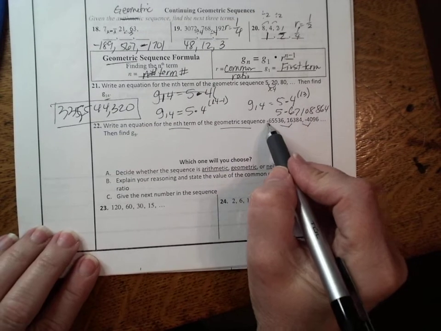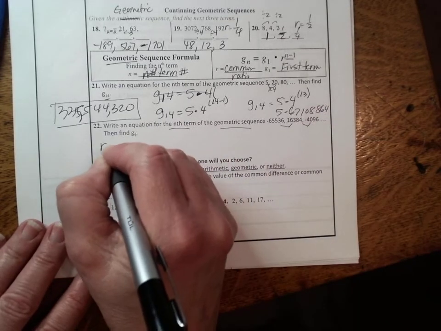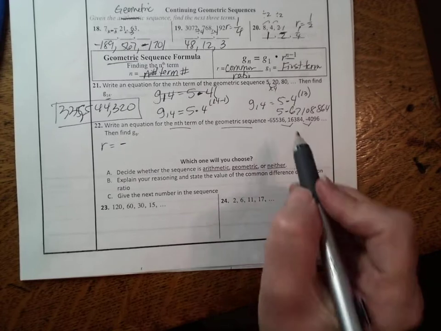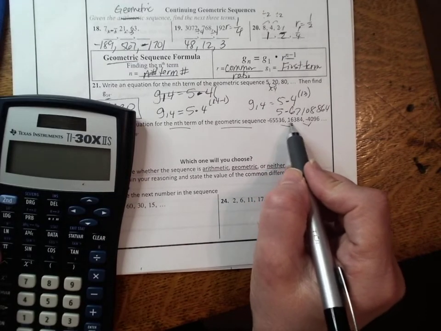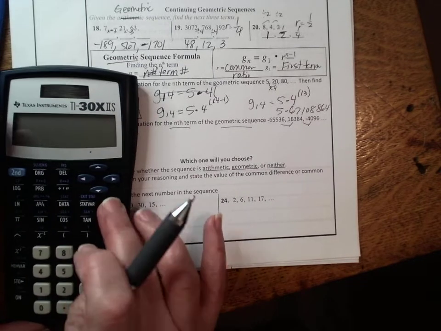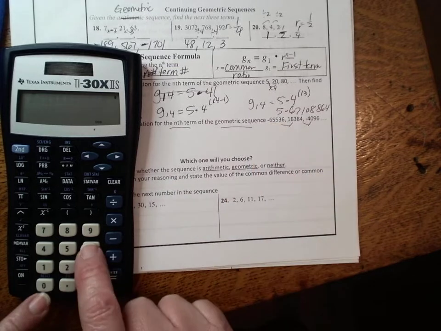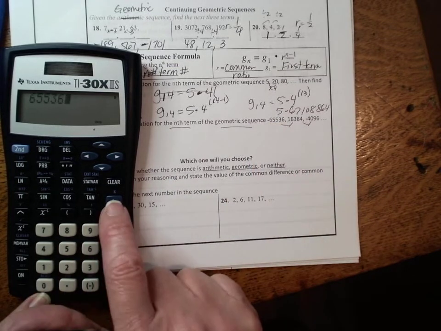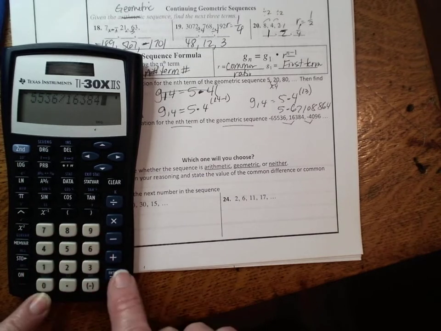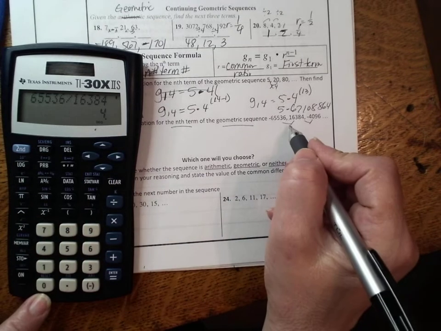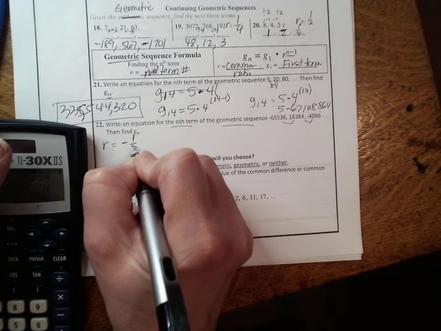So right away I notice it's negative, it's positive, it's negative. So I know I'm going to be multiplying, and my ratio is going to be some negative. Now I need to see what's happening. From 65 to 16 I might not see, but 16 to 4, this might be dividing by 4. So I'd like you to do 65536 divided by 16384. Good, it's 4. But remember, you're not going to divide by 4, you're going to multiply by 1/4. So this is going to be a negative 1/4.